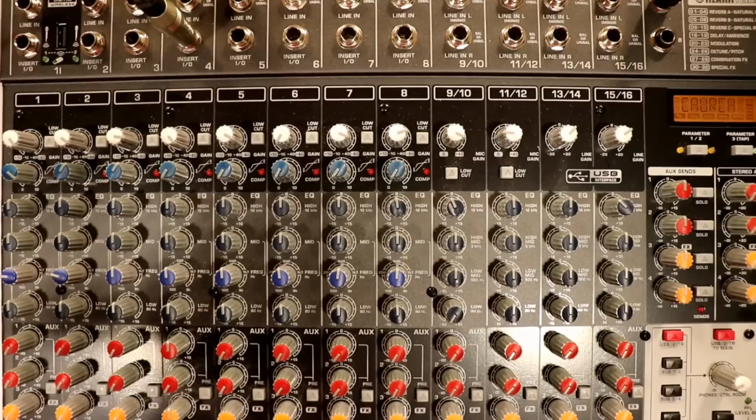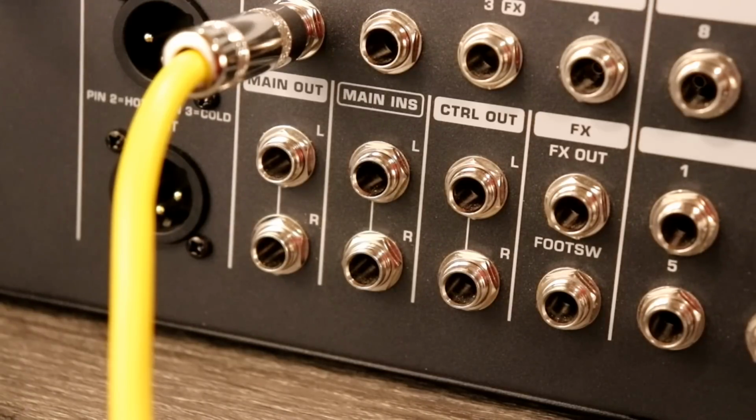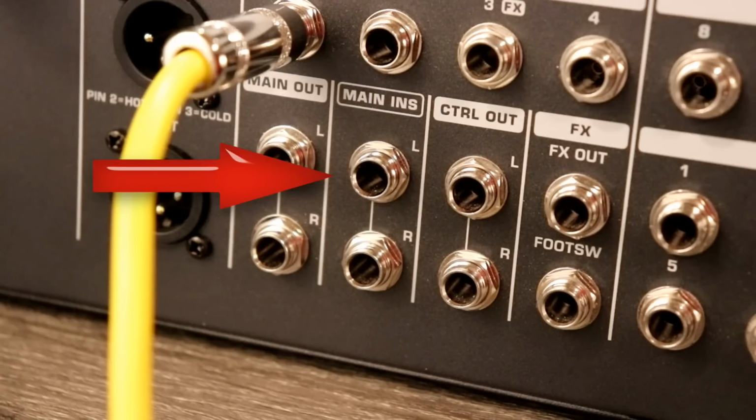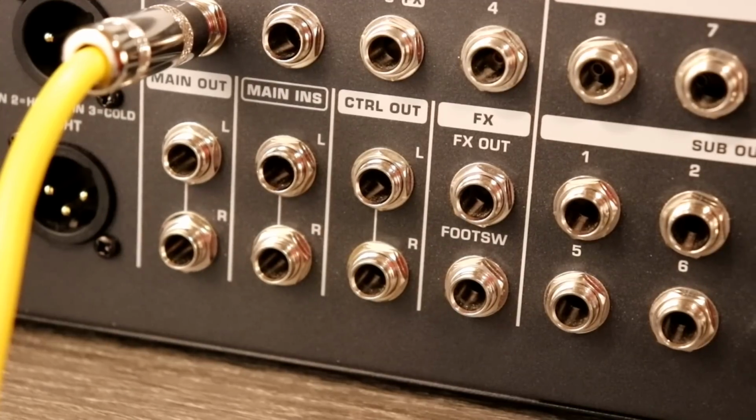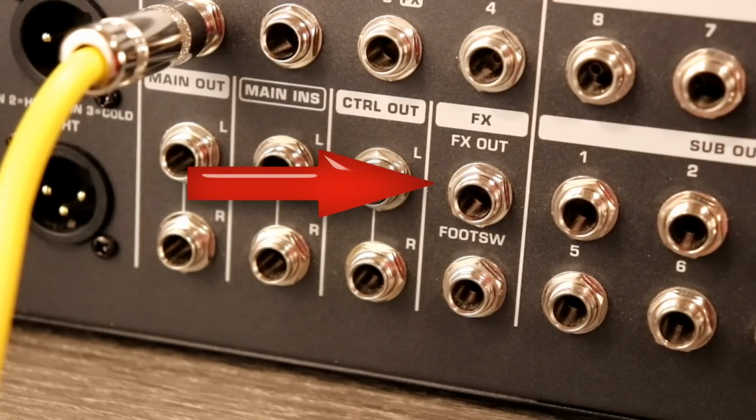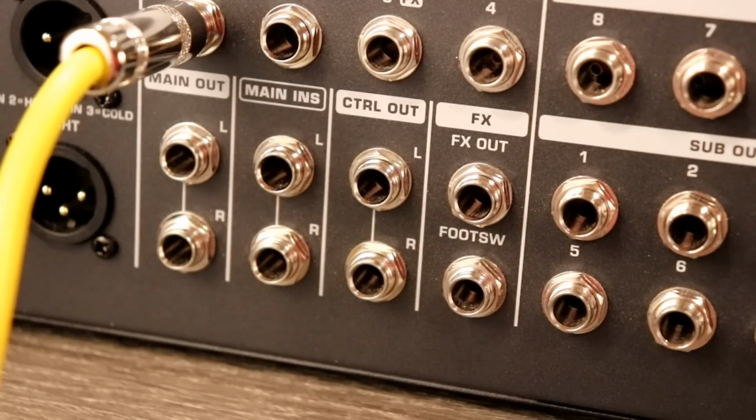Okay, so we want to talk about inserts that are available for your main inputs outputs. So let's look at that. So we can actually insert something into the mains left and right, and that will insert, let's say, a compressor into our main mix if we had one which was stereo. So notice that that's available as well for an insert point. Also, you have a separate effects out right there. That is a handy option.